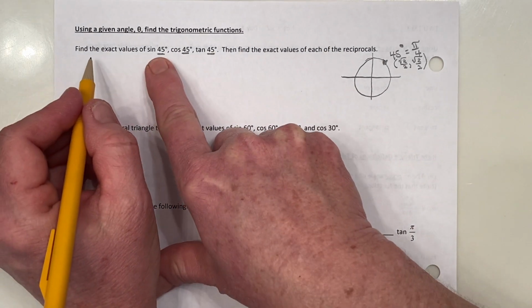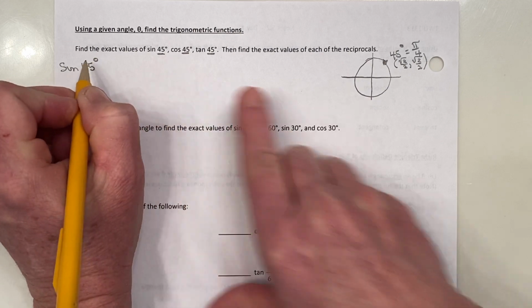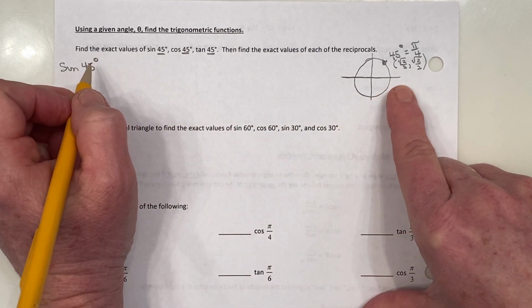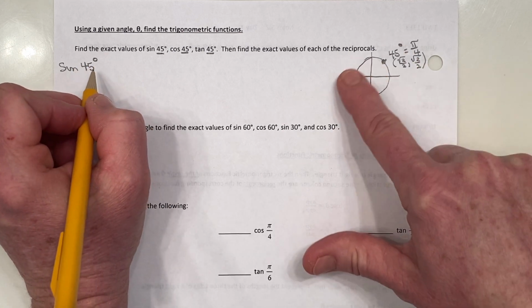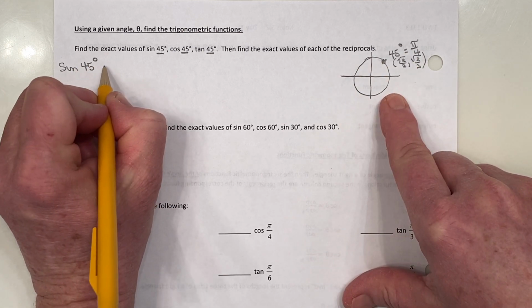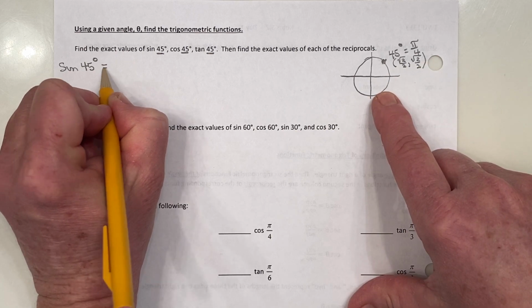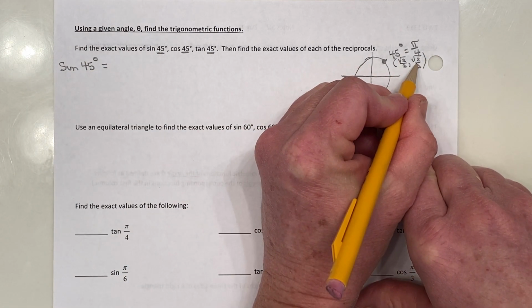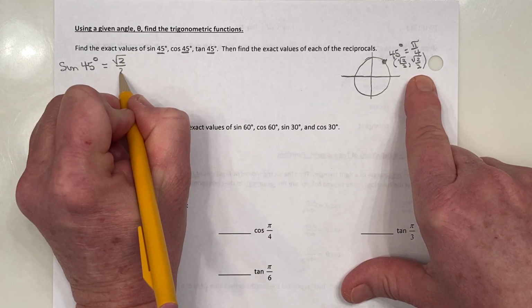Okay, so what's the sine of 45 degrees? Well, remember, we're not on a right triangle, kind of. A right triangle does exist within this unit circle, but when we're on the unit circle, the sine of 45 degrees is actually just y over r, where r is 1. So sine of 45 degrees is just going to be the y coordinate. We connect sine to the y coordinate, so the answer is square root of 2 over 2.